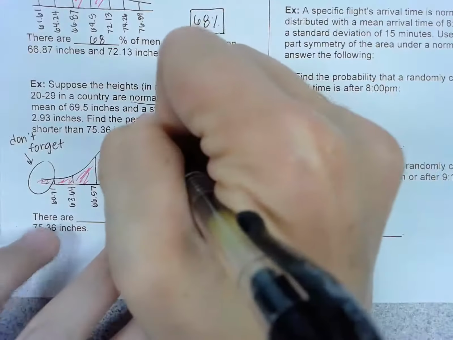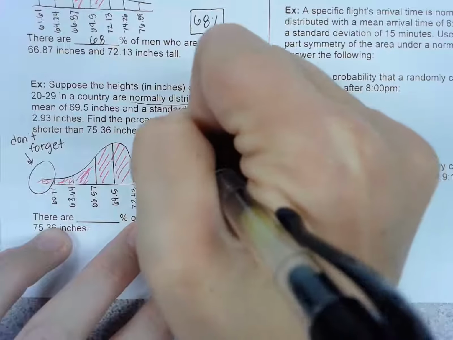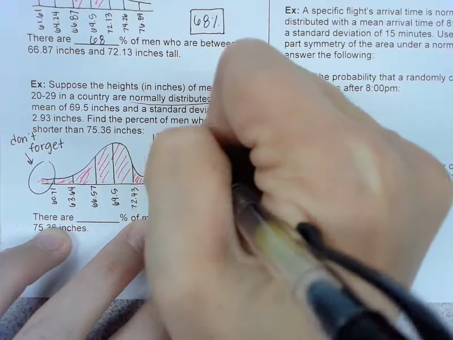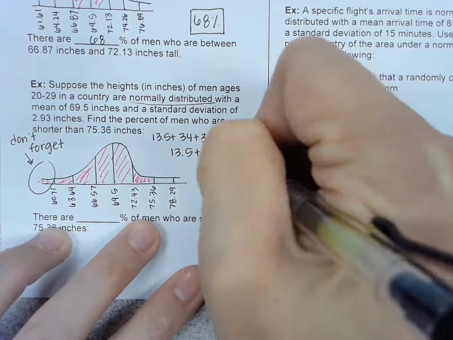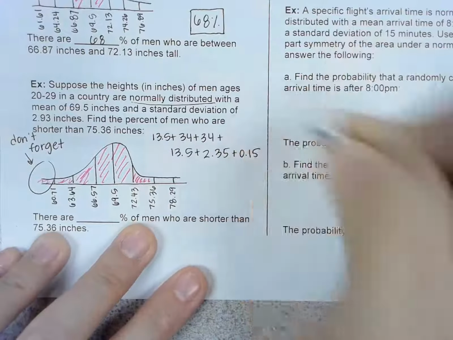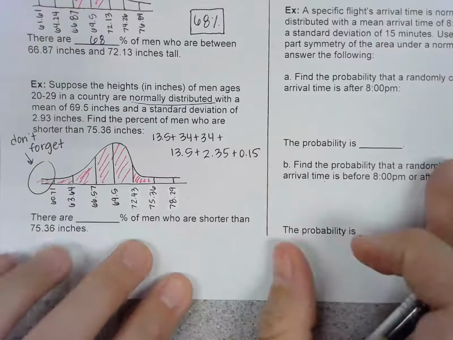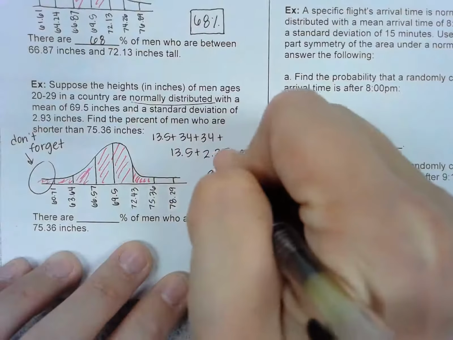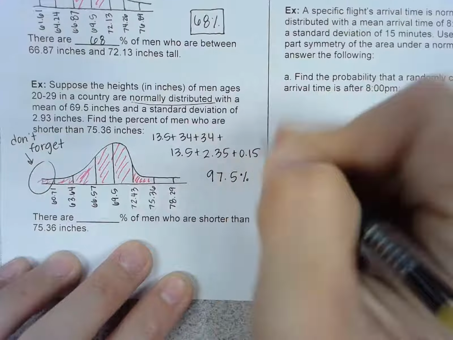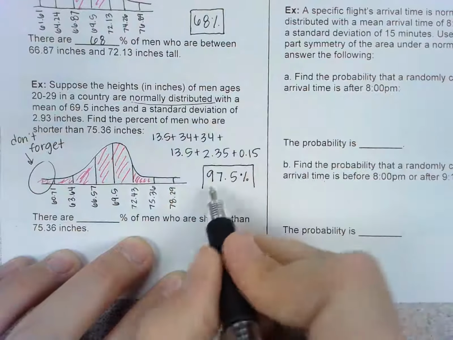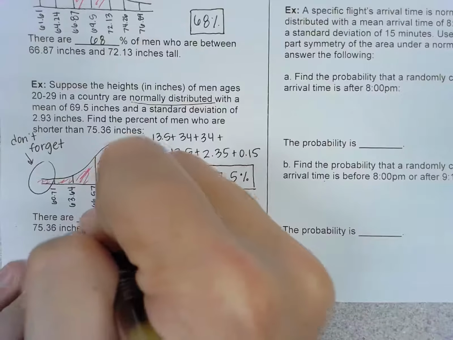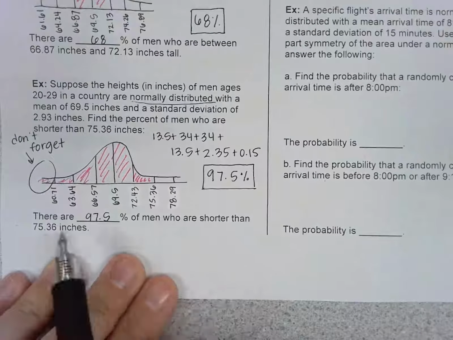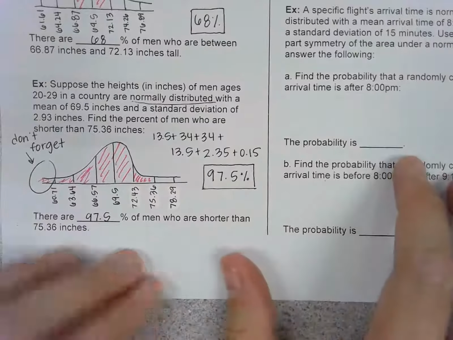So when I add up the numbers on this one, I'm going to be adding up 13.5, 34, 34, the other 13.5, the 2.35, and the 0.15 that everybody forgets. So that's a super common mistake to make. And when I add up those 6 numbers, I get 97.5. And they wanted me to write it as a percent. So there's 97.5. So basically almost everybody is shorter than this height.